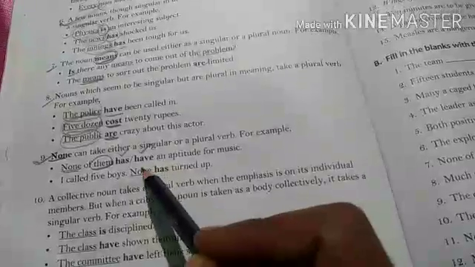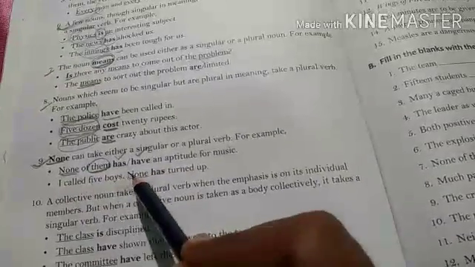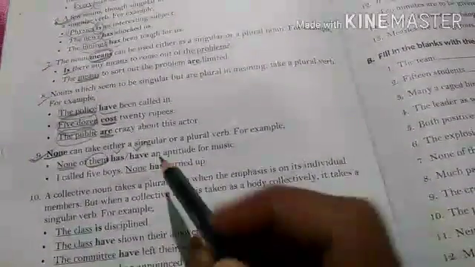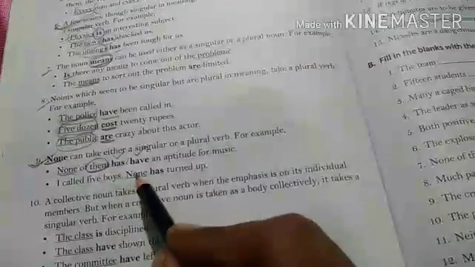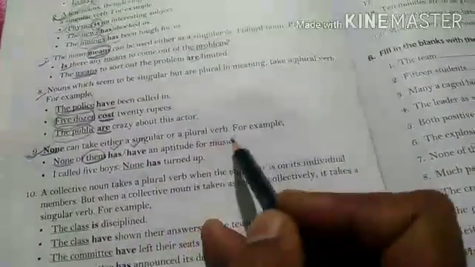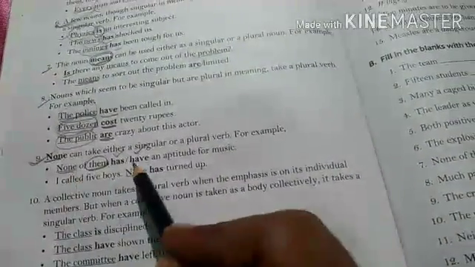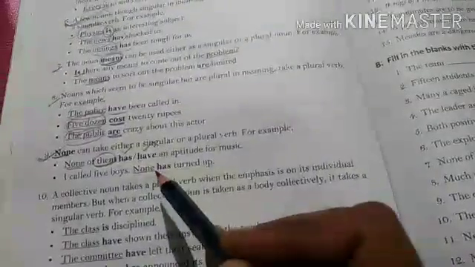many of them also. Okay, I called 5 boys, none has written, none has turned up. I called 5 boys, none of them have turned up. After none we can use either have or has, both.